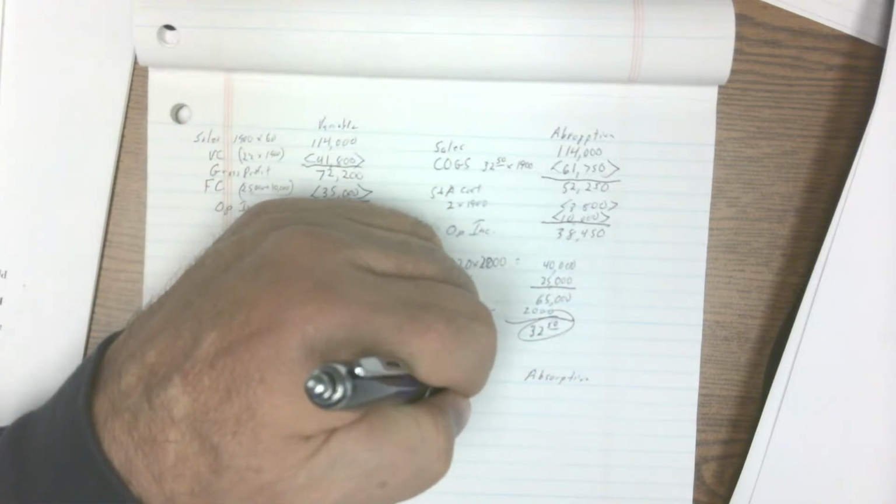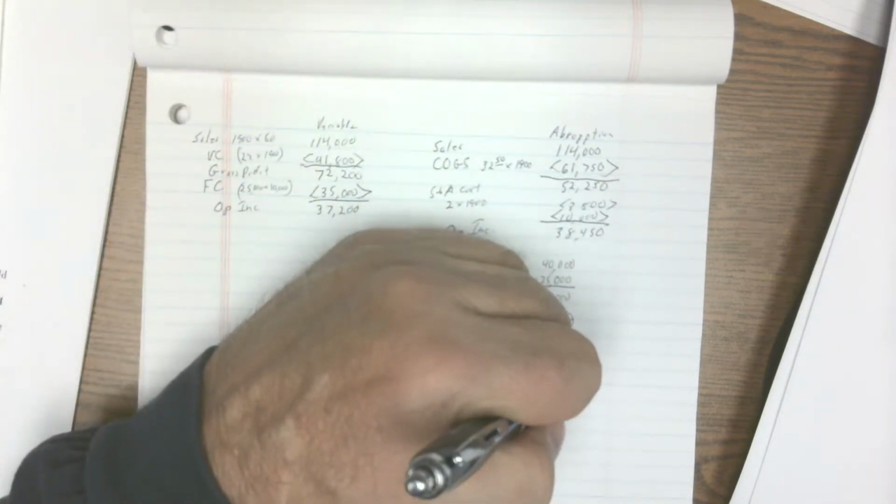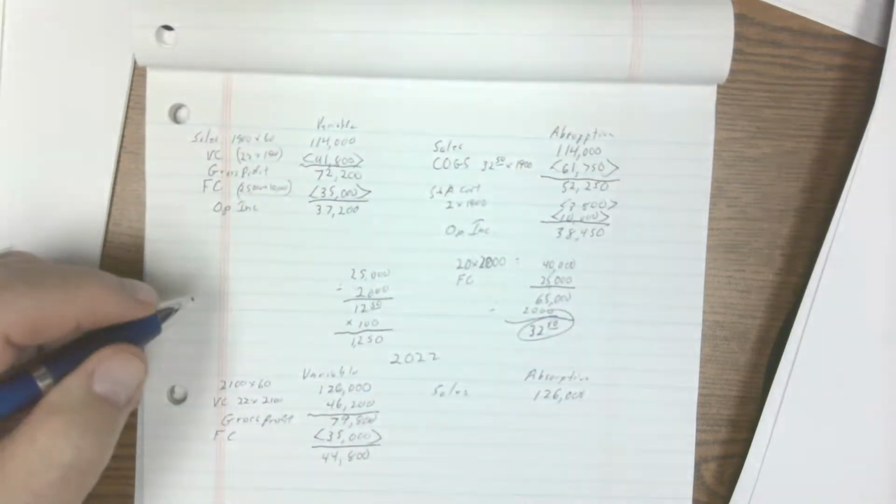On the absorption costing, we're going to start off with the sales. And again, sales are sales, 126,000.